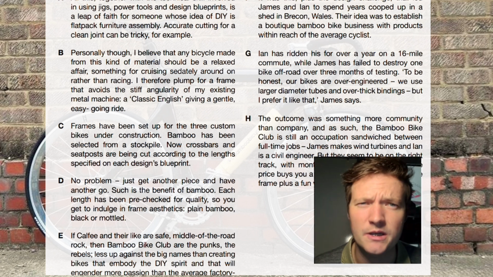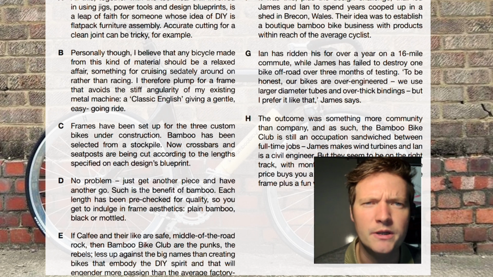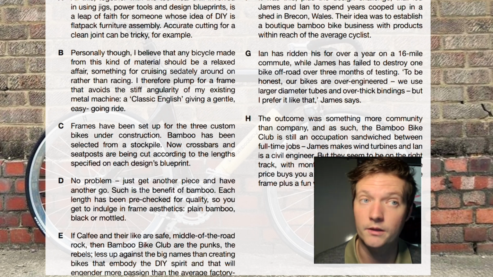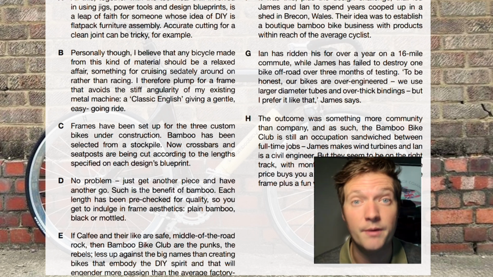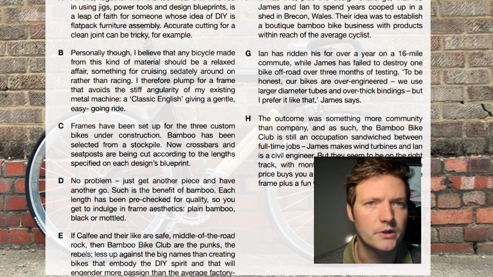I think we've used C. What about D? No problem. Just get another piece and have another go. Well, Ian said that everyone messes up every once in a while. No, everyone messes up now and again. No problem. Just get another piece and have another go. Yeah, that sounds pretty good.